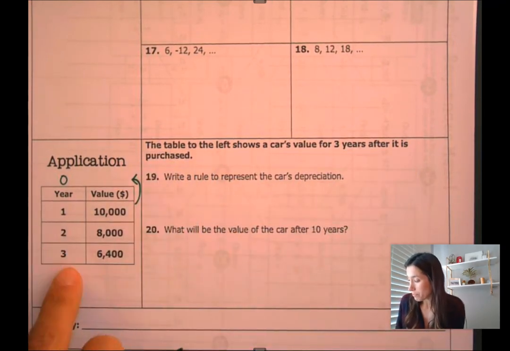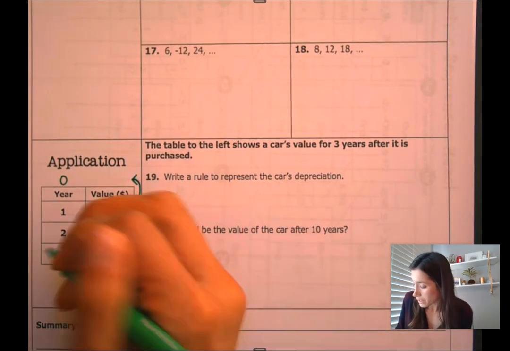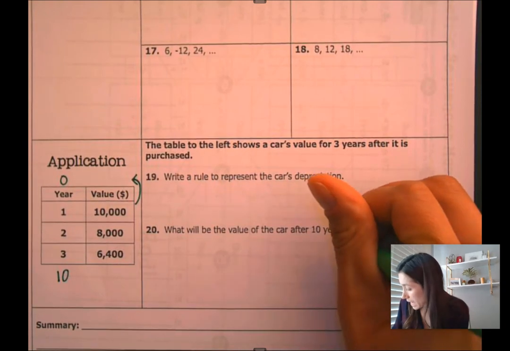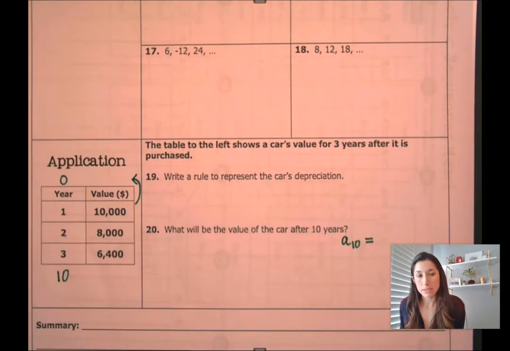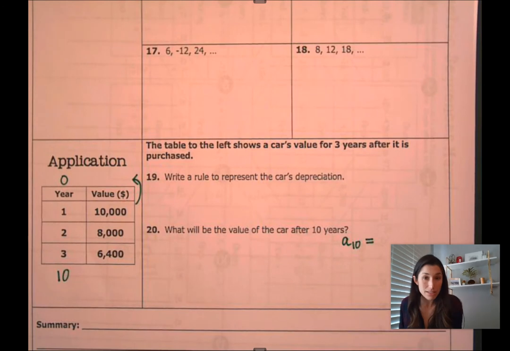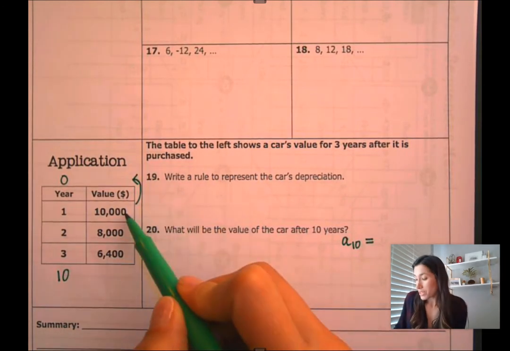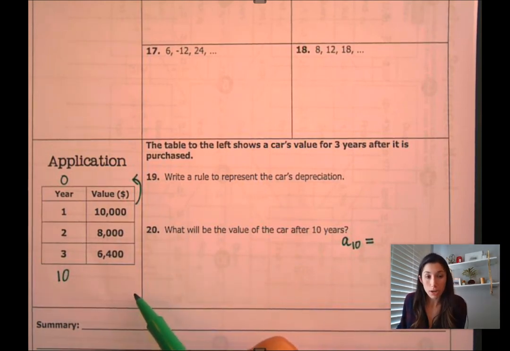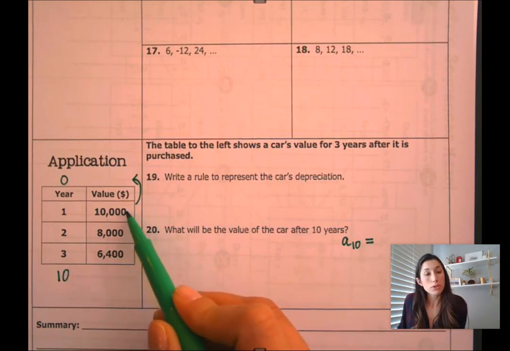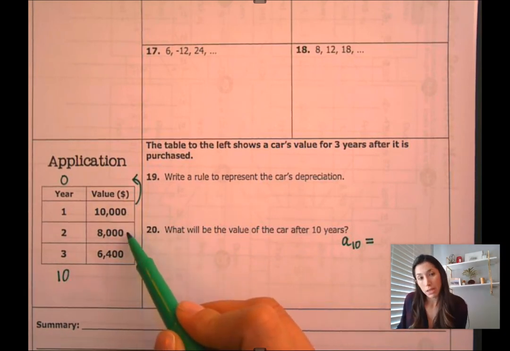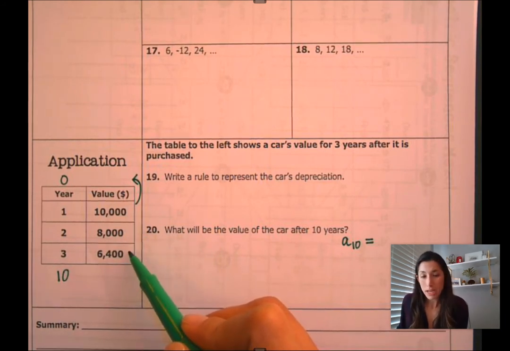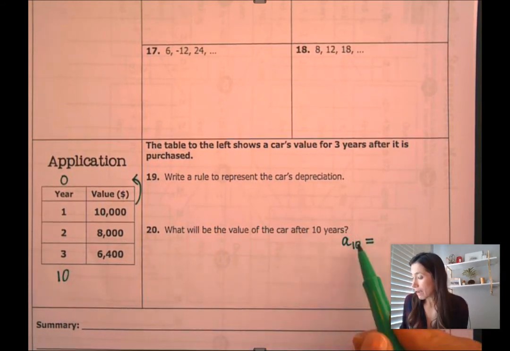Okay, so here we have year 3. And then what we're looking for is the 10th term. So then you would just be saying, okay, well, what is a sub 10 in this case? You can technically continue this list, right? And we can multiply and figure out what our common ratio is. What's depreciating in value? That means the car is worth less every single year. So we just need to figure out what 10,000 is multiplied by to get 8,000, which is then multiplied by that same number again to get 6,400, okay? So then you're figuring out the price of the car after 10 years.